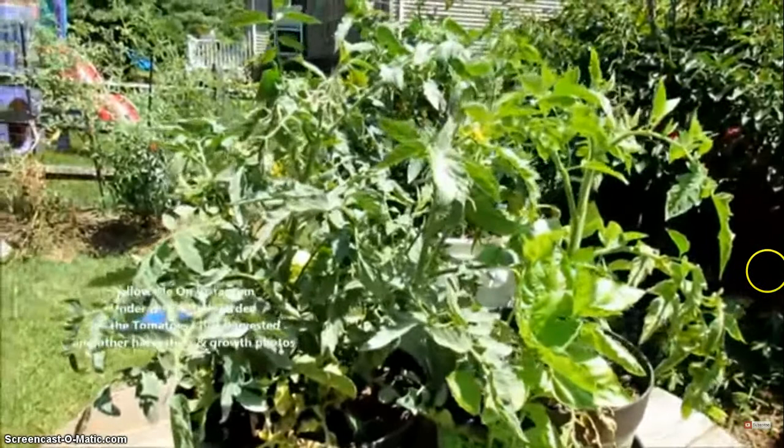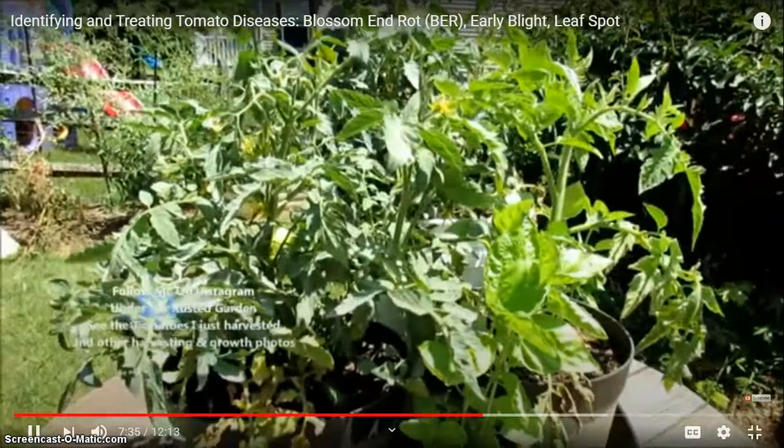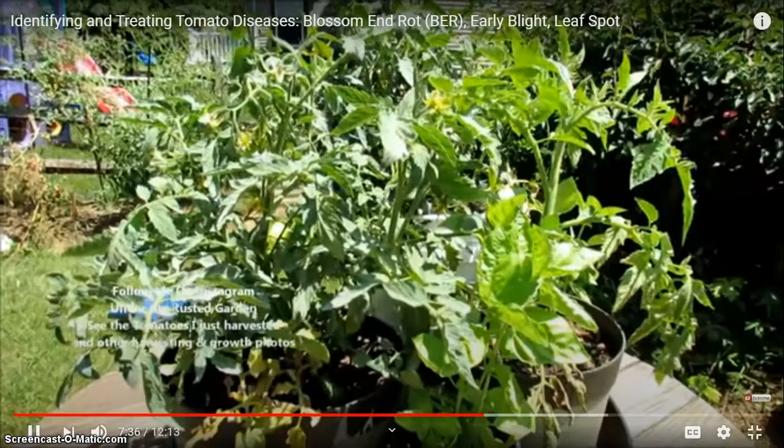The sprays are for bacterial diseases, for fungal diseases. They're not for viral diseases. You can't spray for viral diseases.